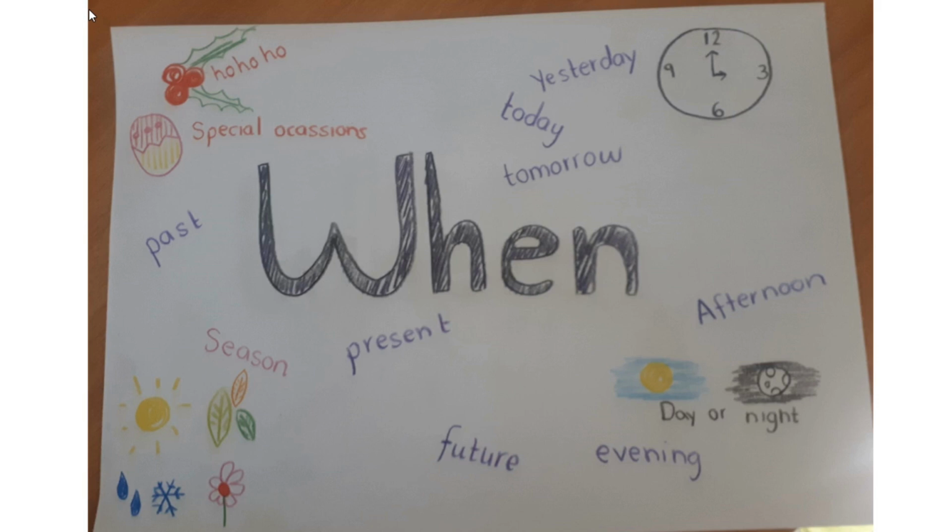When we're talking about the setting, though, we are also talking about the when. So when the story is taking place. You might have the seasons to tell you about the when: summer, autumn, winter, or spring. You might have the time of the day, whether it's day or night or afternoon or evening.